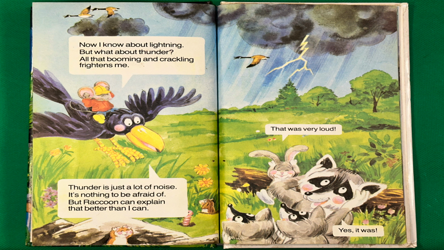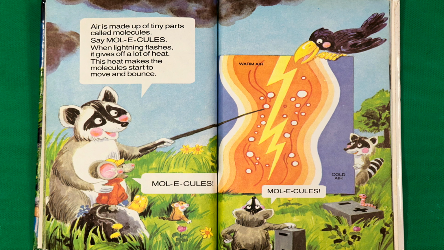Thunder is just a lot of noise. It's nothing to be afraid of. But Raccoon can explain that better than I can. That was very loud. Yes, it was. Air is made up of tiny particles called molecules. Say molecules. When lightning flashes, it gives off a lot of heat.